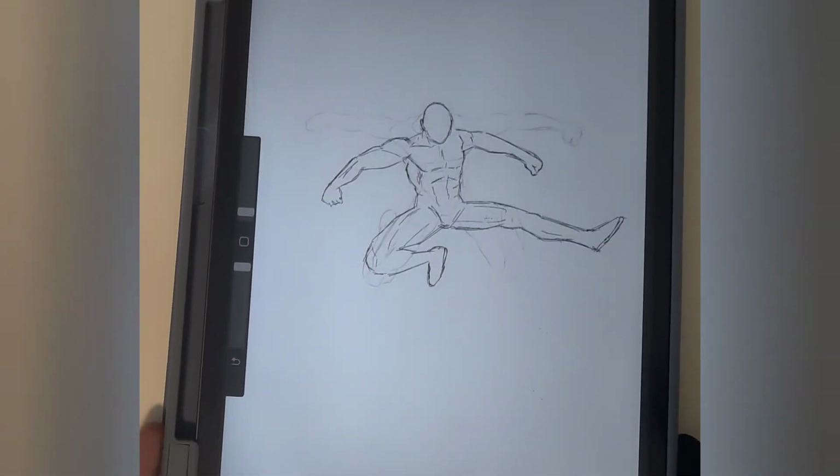Once your art is ready, you can export this and load it onto OpenSea and create an animated NFT, which is pretty cool. And that's the project I'm going to work on next.